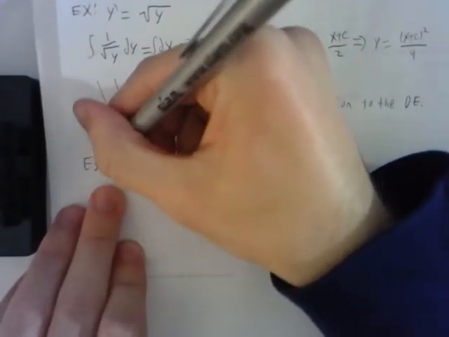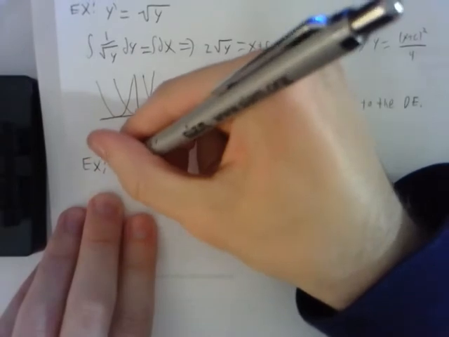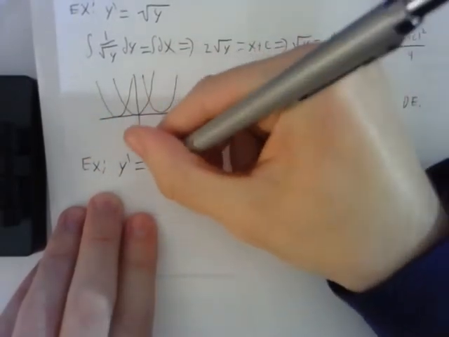Okay, one more example that I want to show you. What if we have something like y prime equals x minus y?